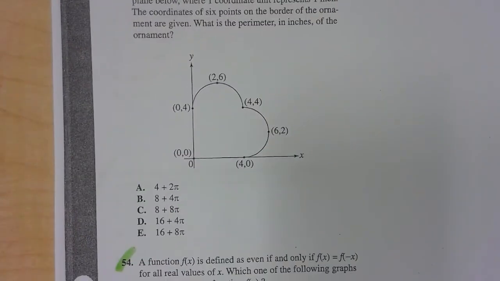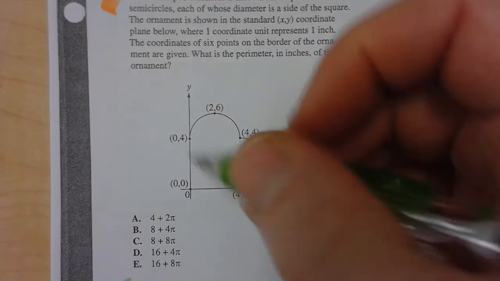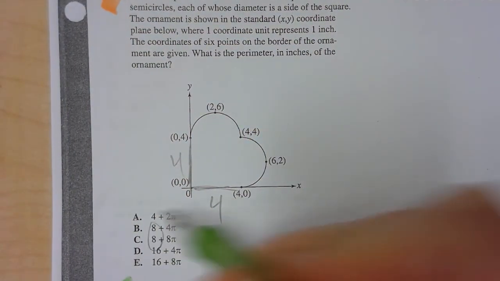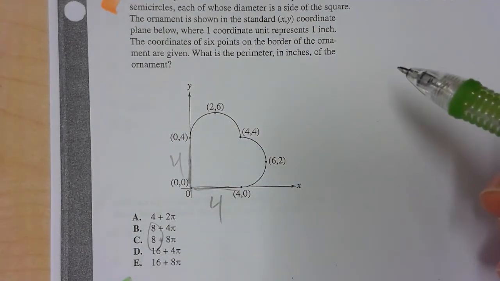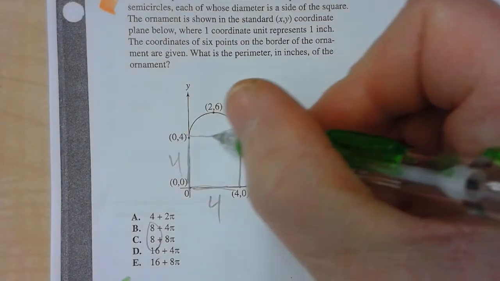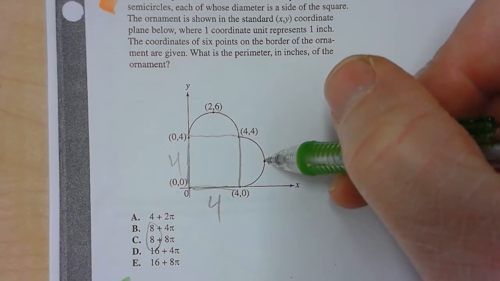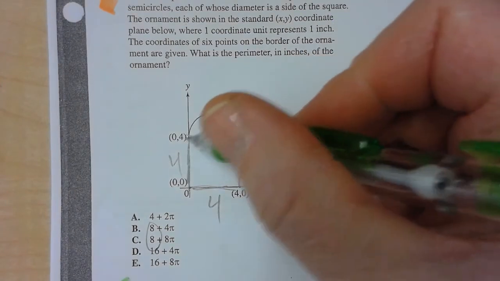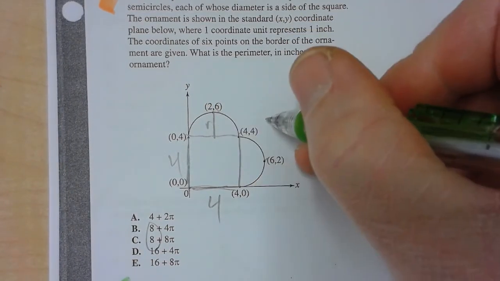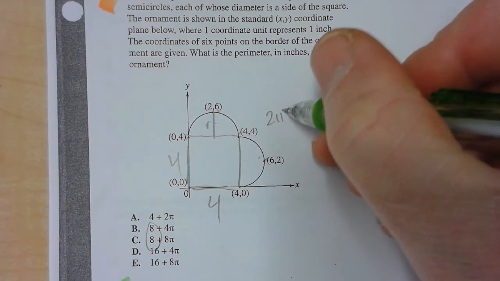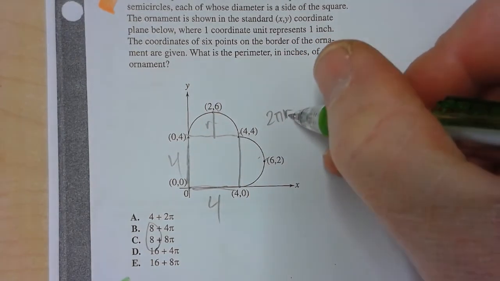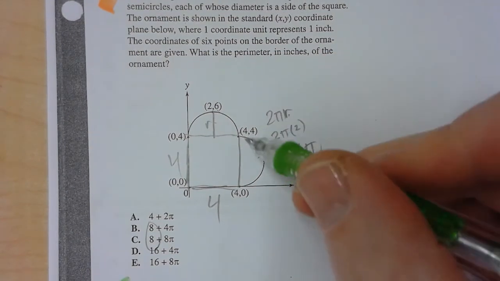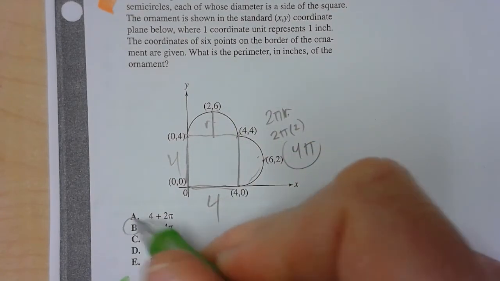Okay, we know the perimeter of this heart. From here to here is 4, from here to here is 4. So that's where these 8s are coming from. So it's either B or C. And then basically, there's the square right there. If you put this and this together, you get a whole circle. And the radius is 2, because from there to there is 4, so it's a radius of 2. So if you put these together, you get 2 pi r. The radius is 2, so it's 2 pi times 2, so 4 pi would be the whole thing put together as a circle. So the answer is B.